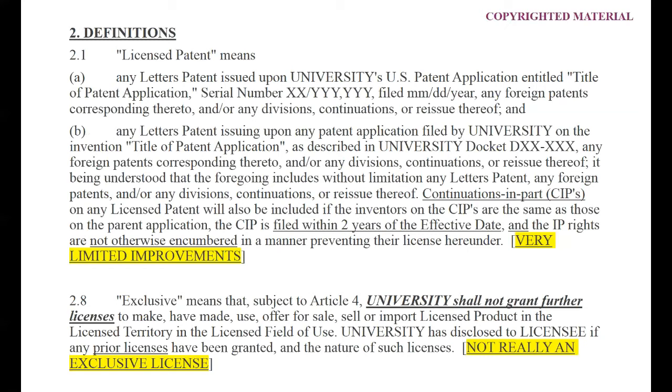But here, this agreement from a West Coast well-known university that you know of includes in the license patent definitions only CIP that are filed within 2 years of the effective date. That's a very short time period. 2 years of the effective date of the license agreement is a short period, and in fact, the licensor here, the university, can even hold off if it wants to and file the CIP just a little past 2 years, and they'll be out of the letters of the license patent definition. So you see, this is very limited improvements.